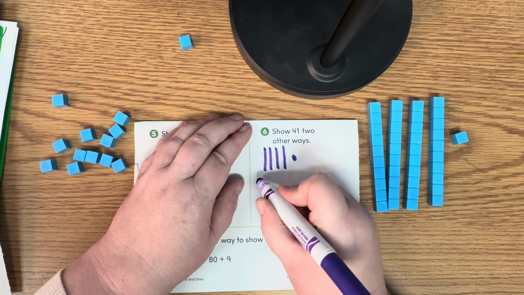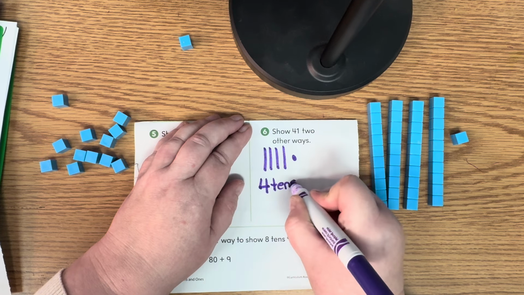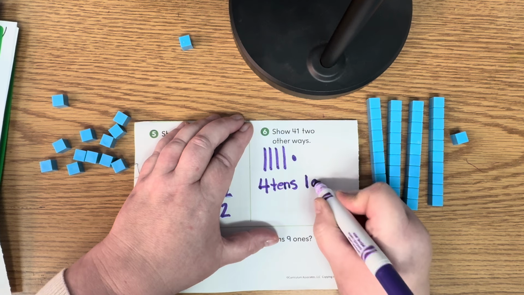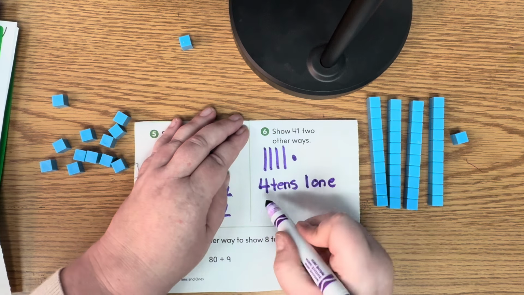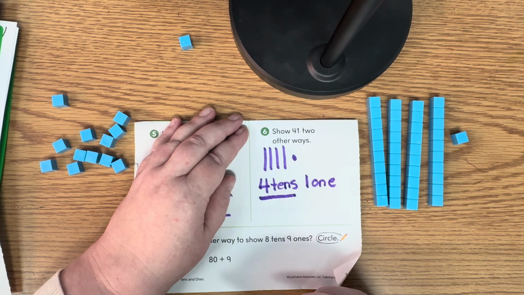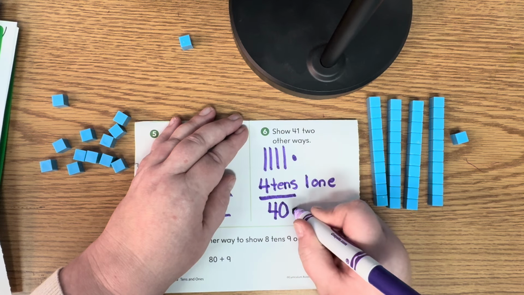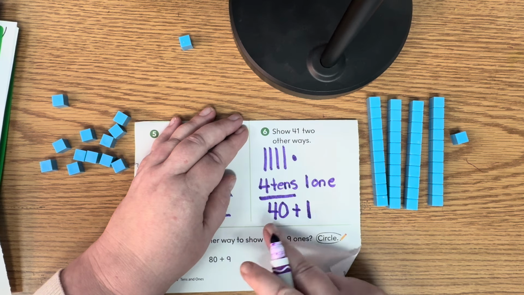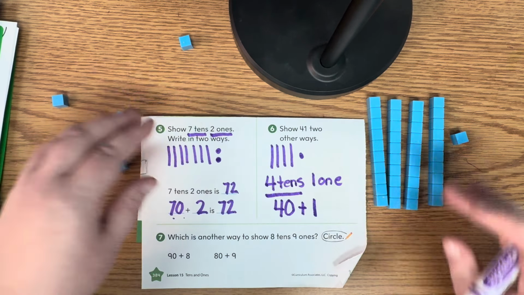All right, let's see. I'm going to say 4 tens. It's actually numbers and words. 4 tens, 1 1. And there's another way I could write it too. How could I write out the actual value of 4 tens? What is 4 tens really? That's right, it's 40, okay, plus my 1 little 1. And 40 plus 1 is 41, so we showed it in different ways.